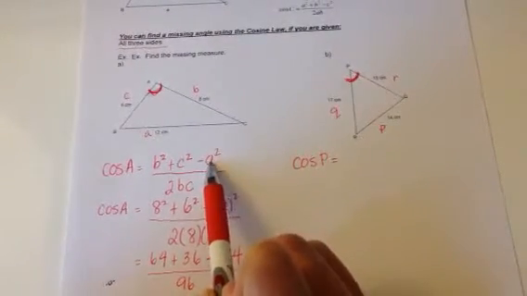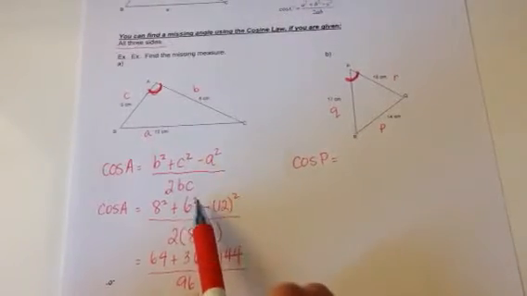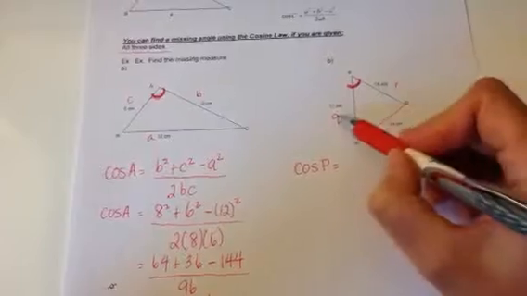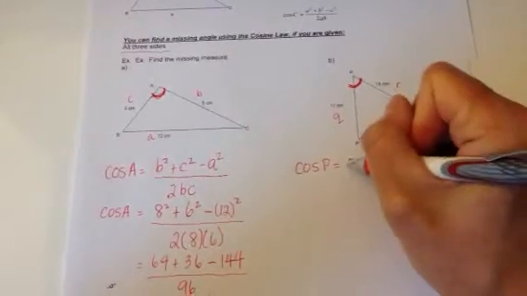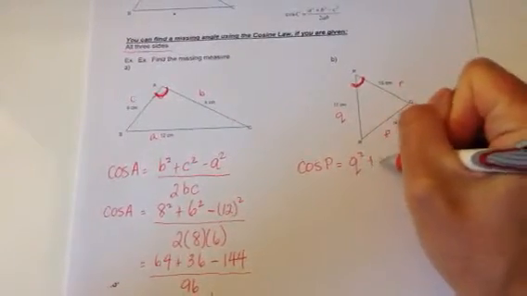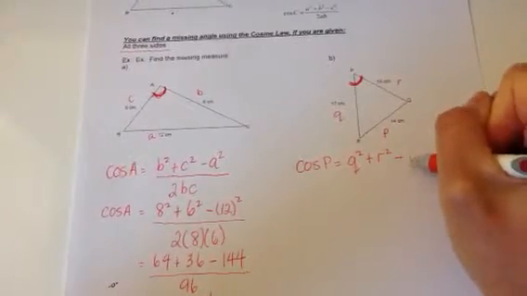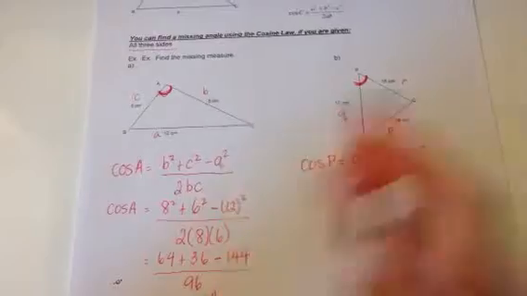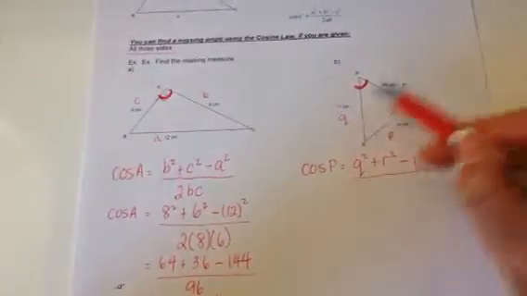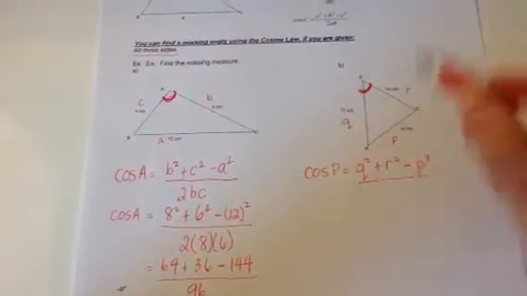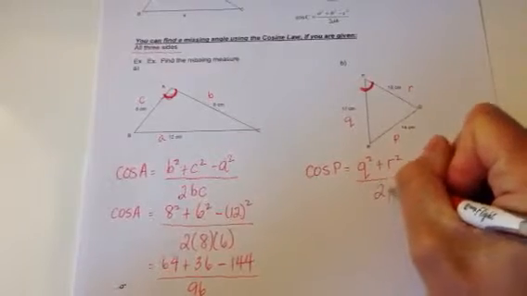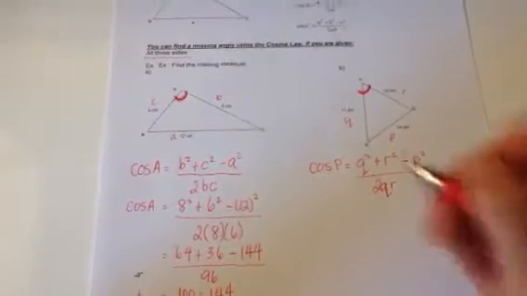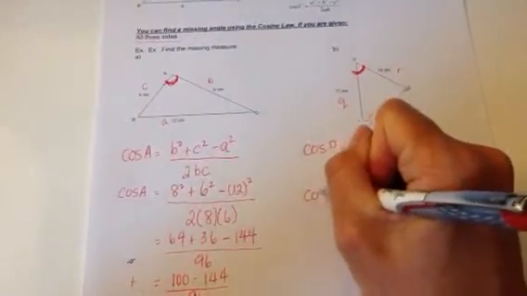The other two values are the B and C. So it's going to be the same thing here. So we're going to use the Q and the R. So Q squared plus R squared is going to be minus the P squared. So the P, the A, divided by the other two. So Q and R. So 2 times QR.